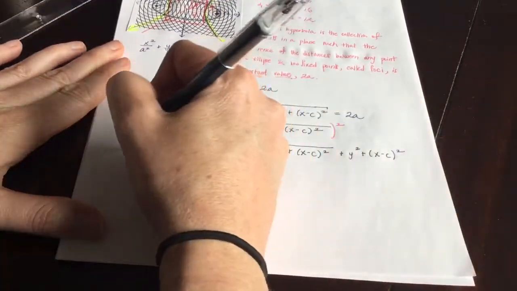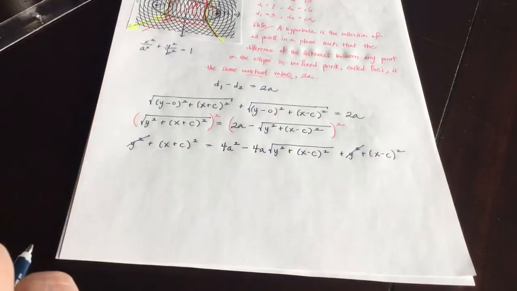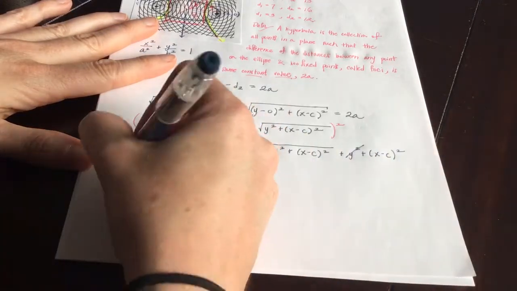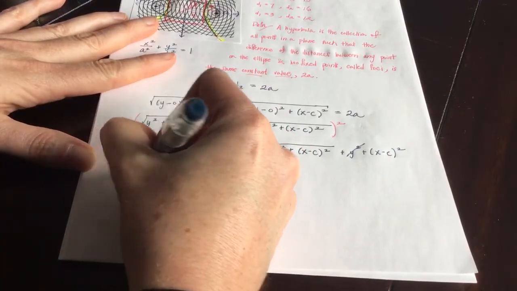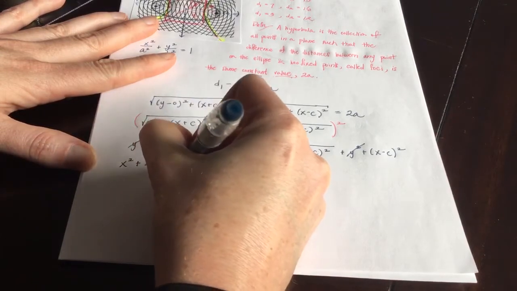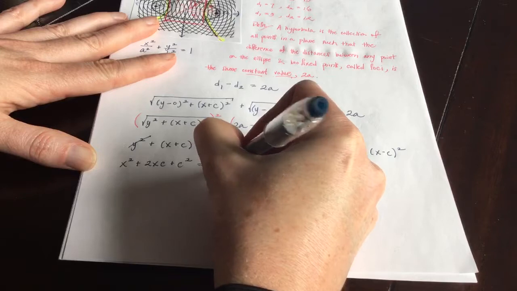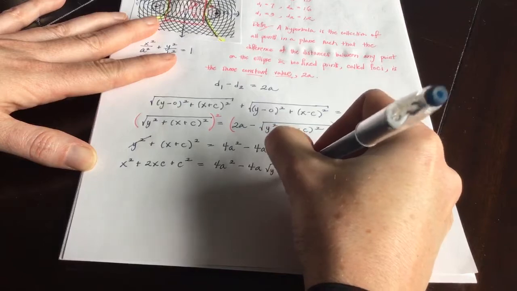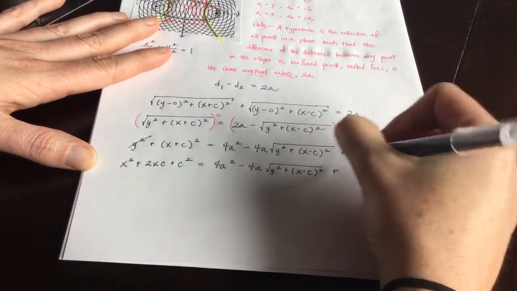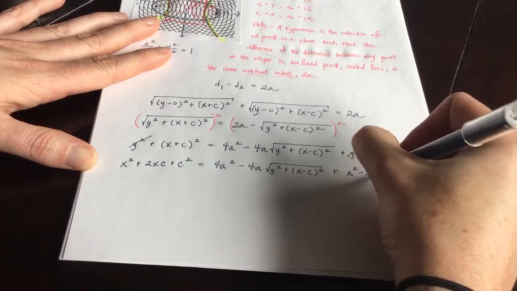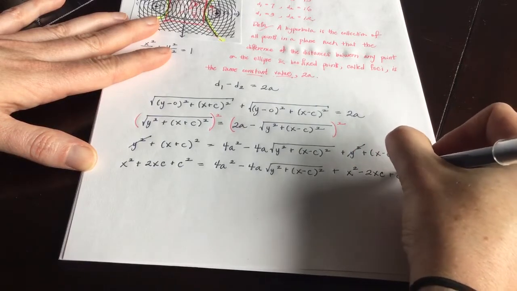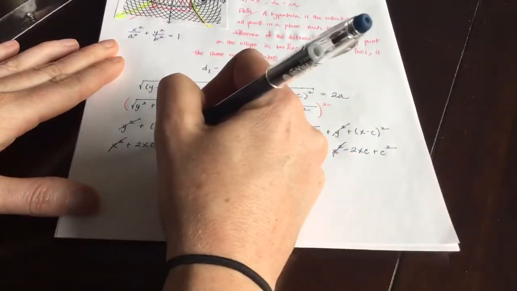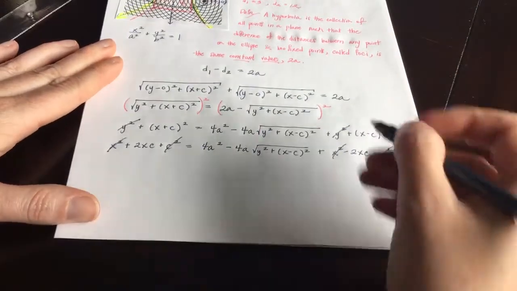Look for things to vanish. The y squareds would vanish for sure. We could expand the binomials here, like that. Look for more things to vanish.